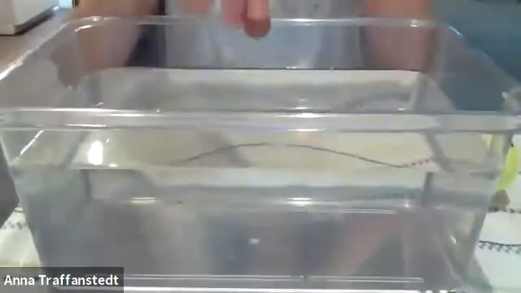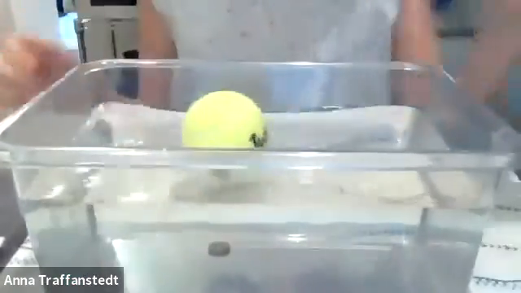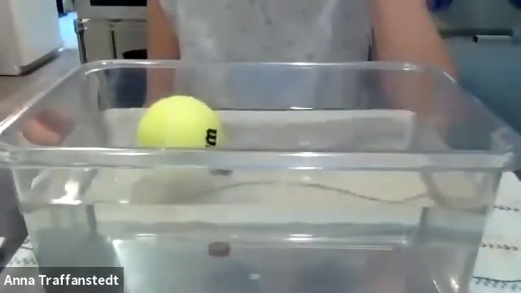Let's see. Let's start out with the penny. Oh, did the penny float? No, it didn't. A penny sinks in water. It goes right down to the bottom because it has more density. Now let's see about our tennis ball. Oh, did the tennis ball sink? No, the tennis ball floats on the water.